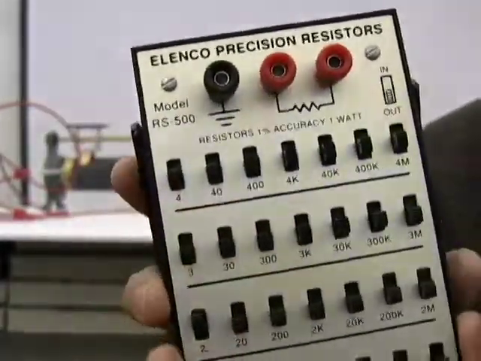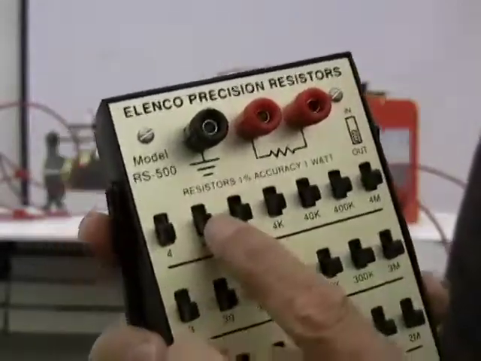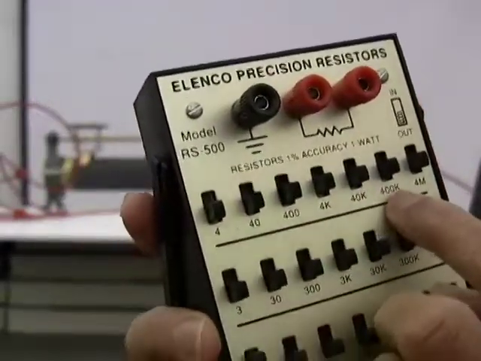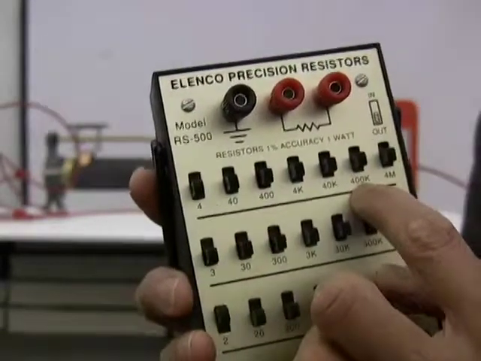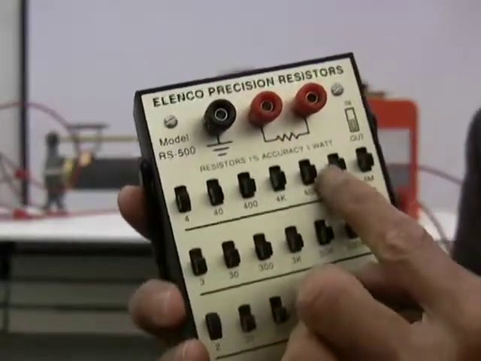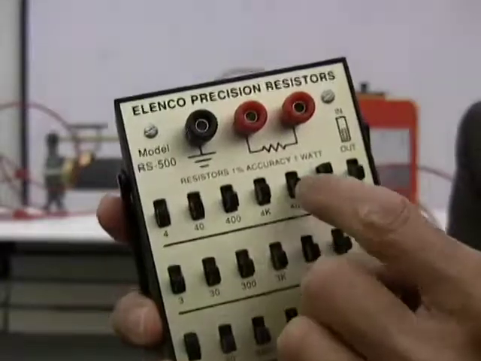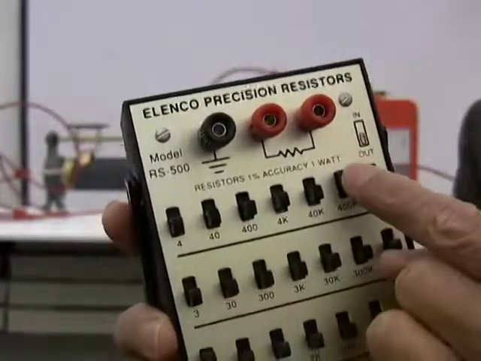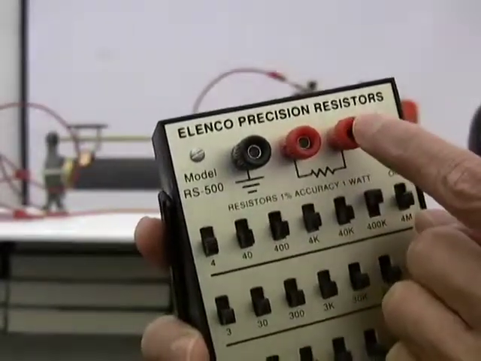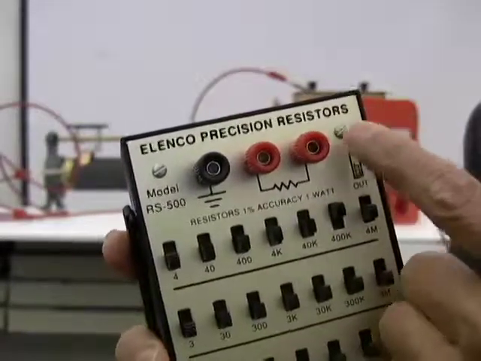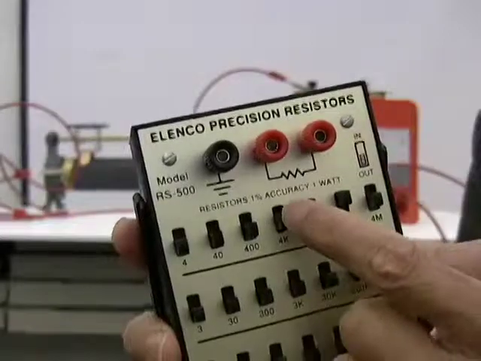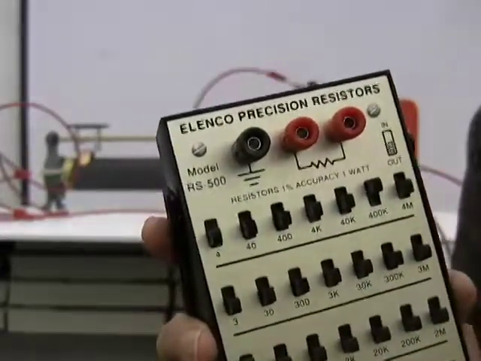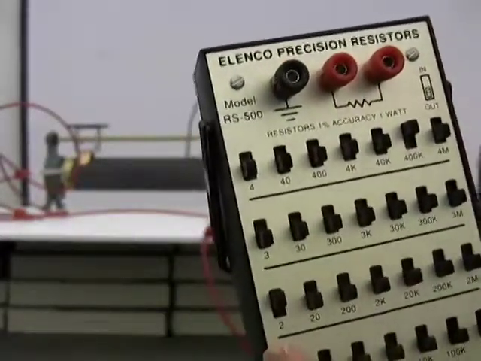You can see, if I'm flipping this switch, what is the value of the resistance I'm using? 400 kilo ohm. Now when I'm using that switch, that means in between these two terminals, there is a conductor which has a resistance of 400 kilo ohm.